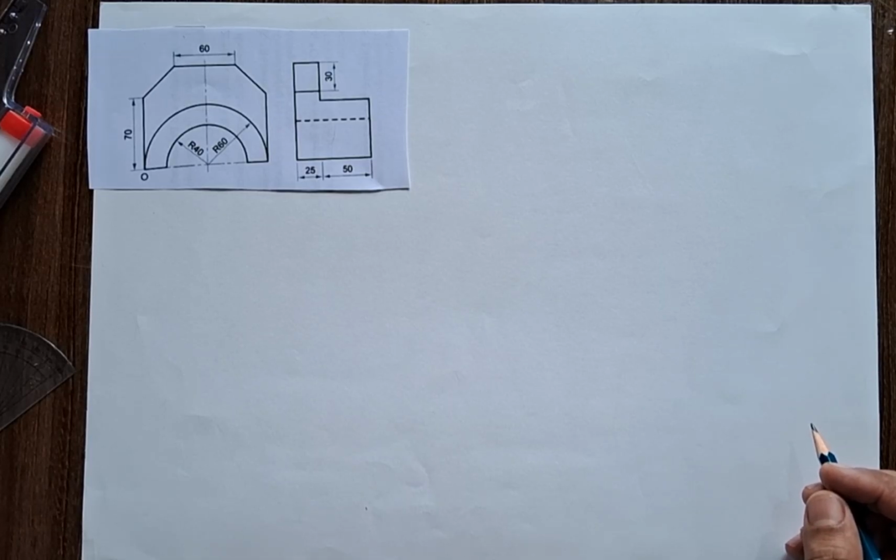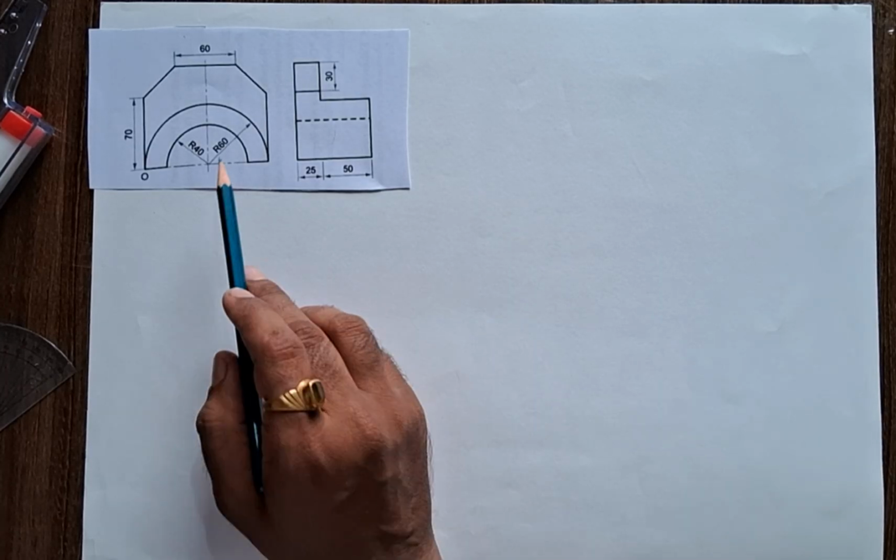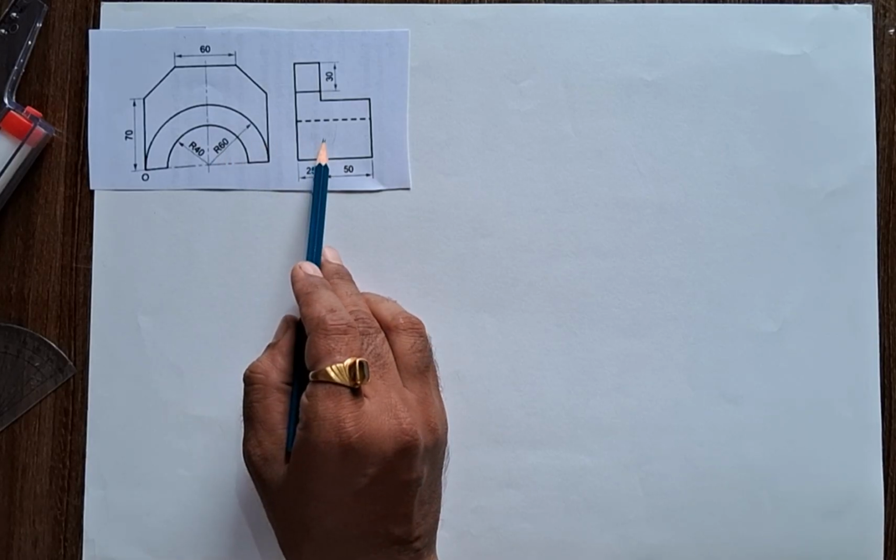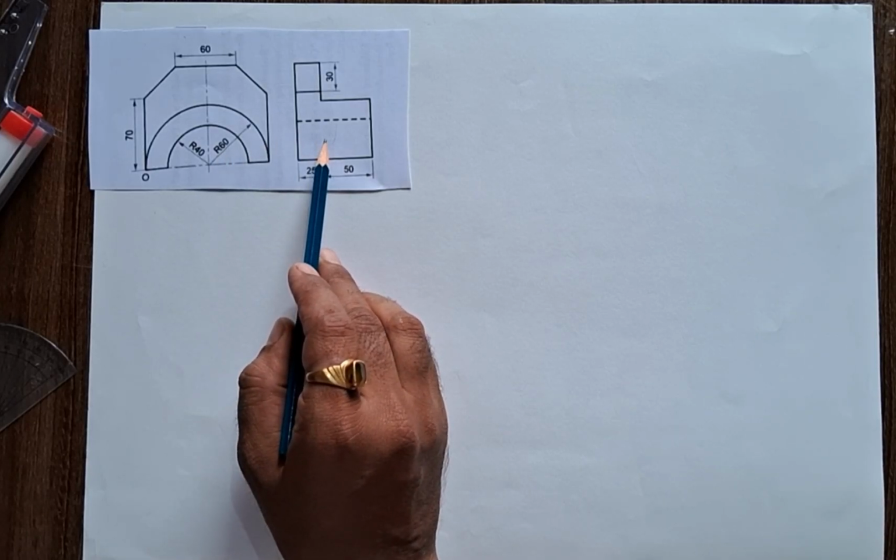Friends, today we are going to solve another problem based on isometric projection, and the problem statement is: the figure shows front view and left hand side view of an object. Draw the isometric view.